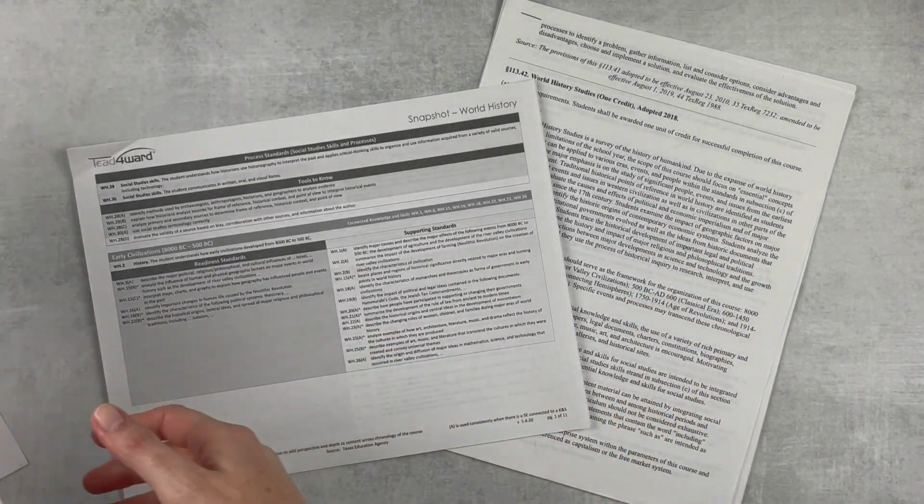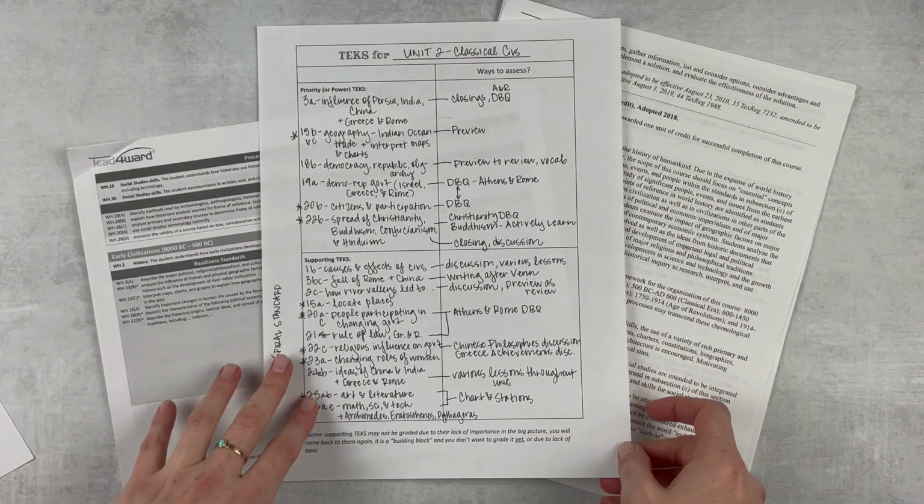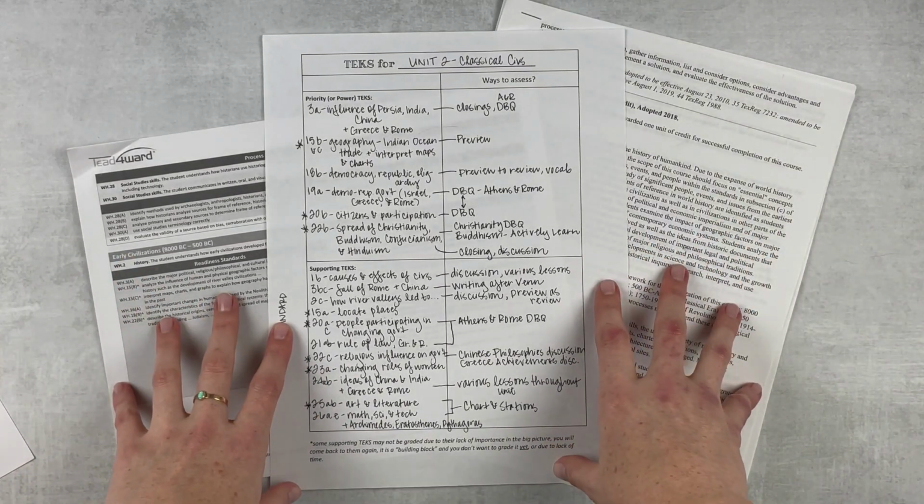So here is what a unit ends up looking like for me. I'm about to start my second unit.